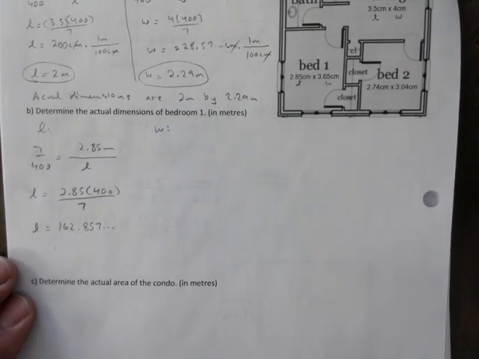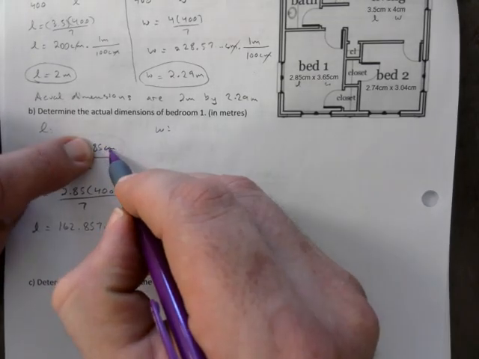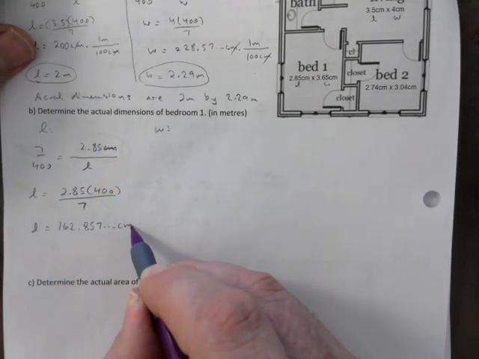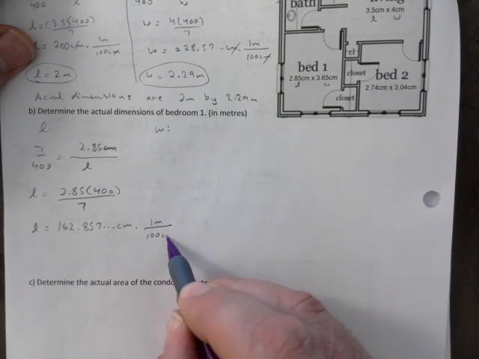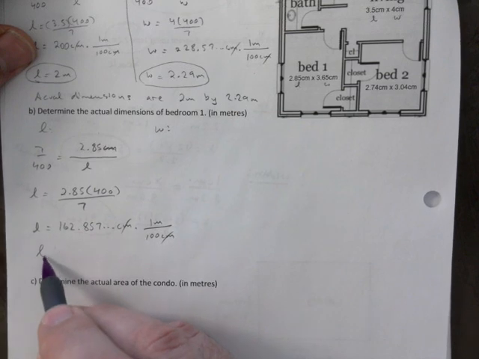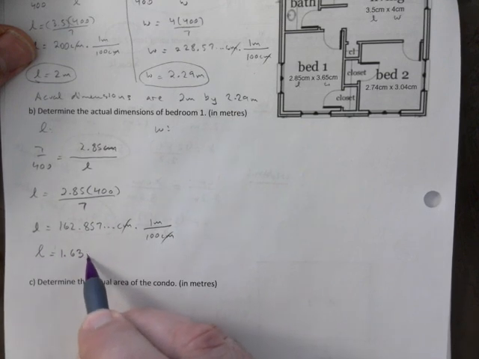When you compute that, we're with the same units that we started with, and we're supposed to do this in meters. So 1 meter has 100 centimeters. So essentially, you just divide that by 100. So the length is 1.63 meters rounded.